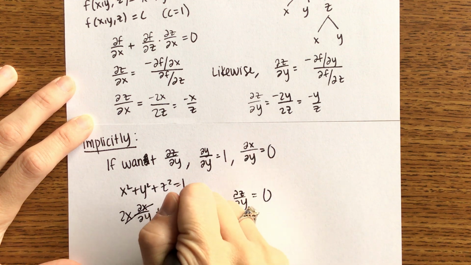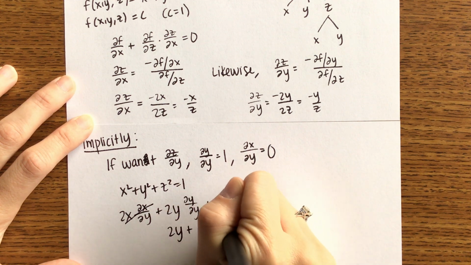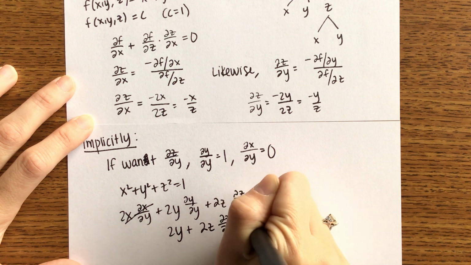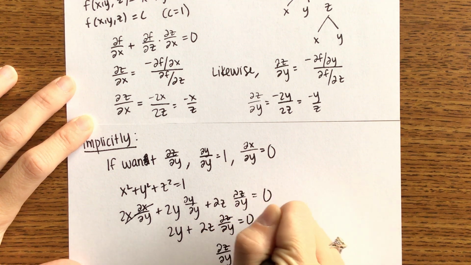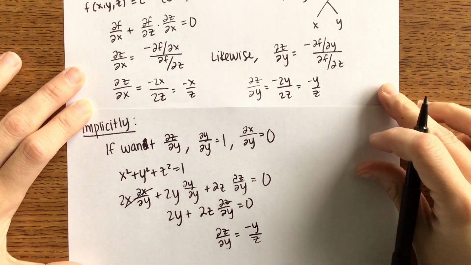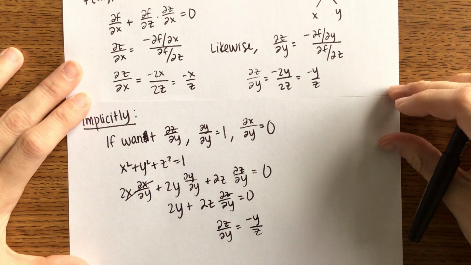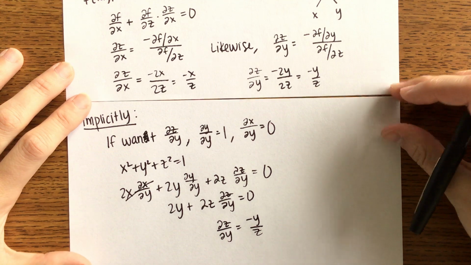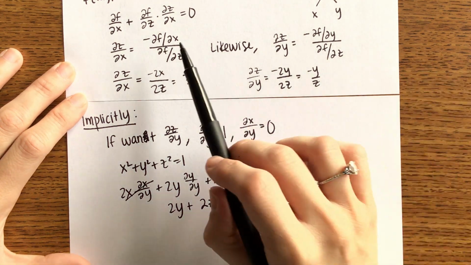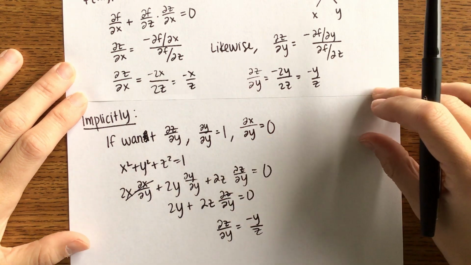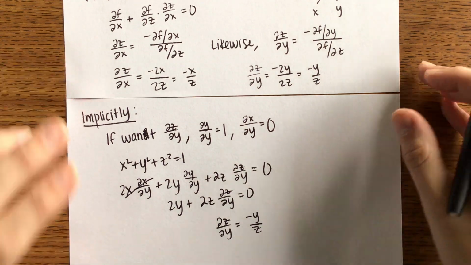So we get 2y plus 2z times partial z, partial y equals 0. So we see that partial z, partial y ends up being negative y over z, which is exactly what we got at the top. So if you prefer to do it implicitly, you're going to get the same answer. But what you can do is just memorize those two formulas instead, since we derived them, and it's a little more efficient.